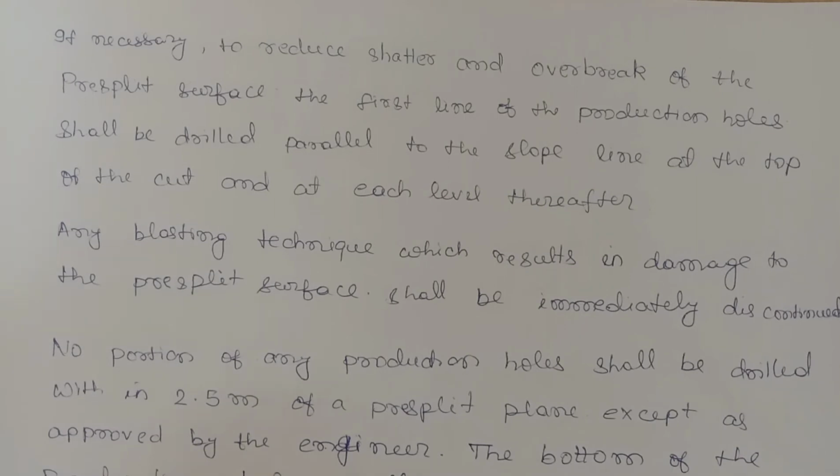If necessary, to reduce scatter and overbreak of the pre-splitting surface, the first line of the production holes shall be drilled parallel to the slope line at the top of the cut and at each level thereafter. Any blasting technique which results in damage to the pre-split surface shall be immediately discontinued.